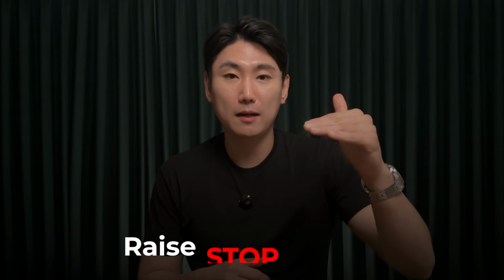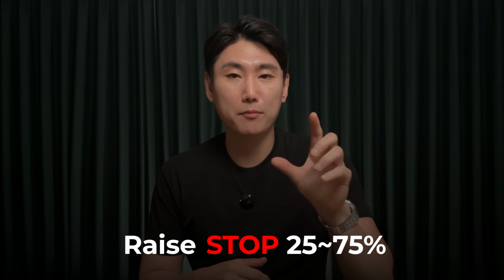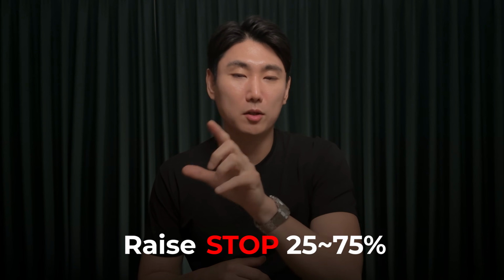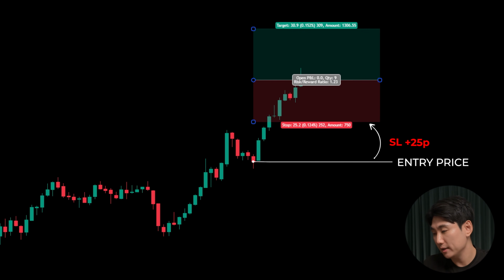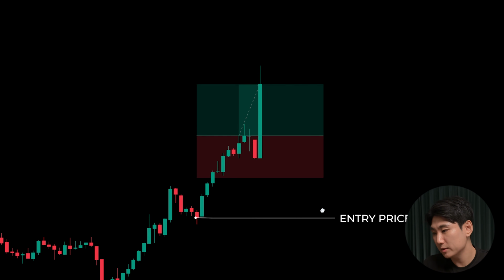If you really can't take a loss, try this. It also helps protect profits. When you take profit, raise your stop to lock in between 25% and 75% of gains from the recent high. Example: price is 50 points from entry. Move your stop to lock in 25 points. That's 50%. If it pushes higher, move the stop again.